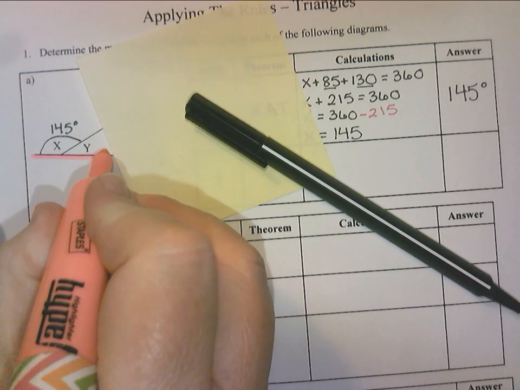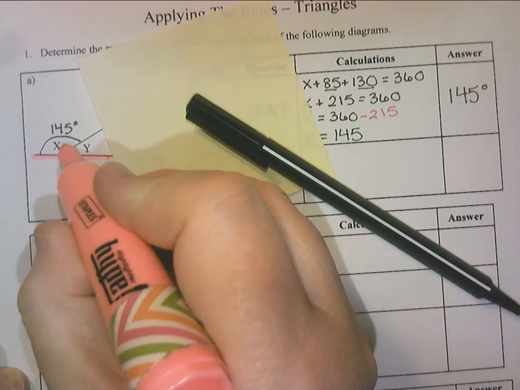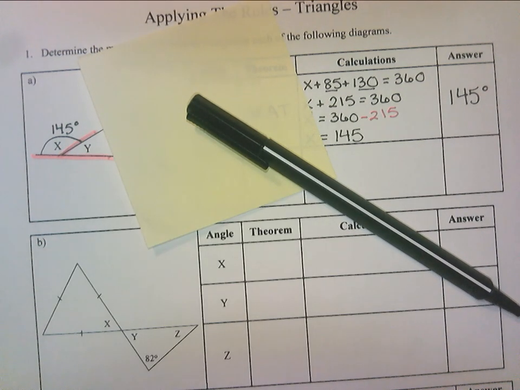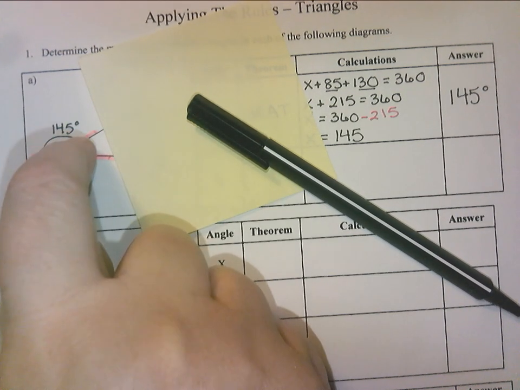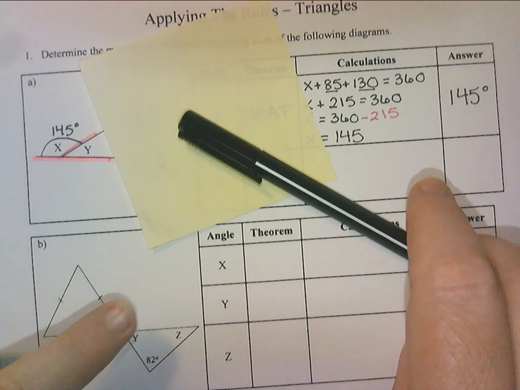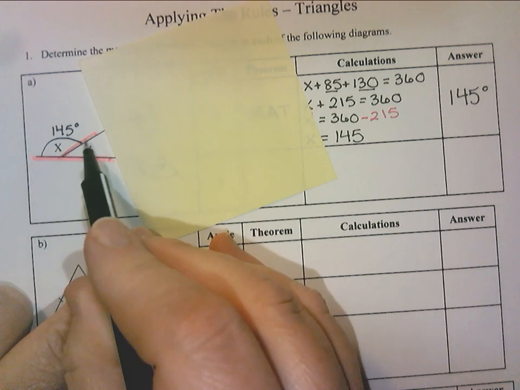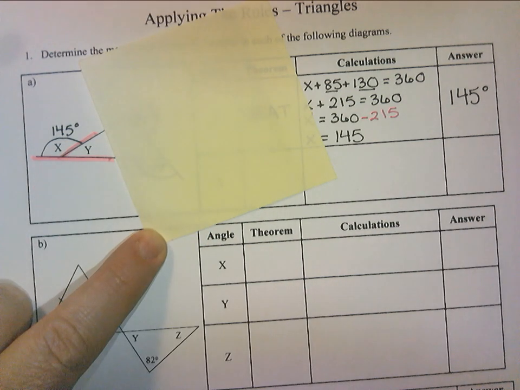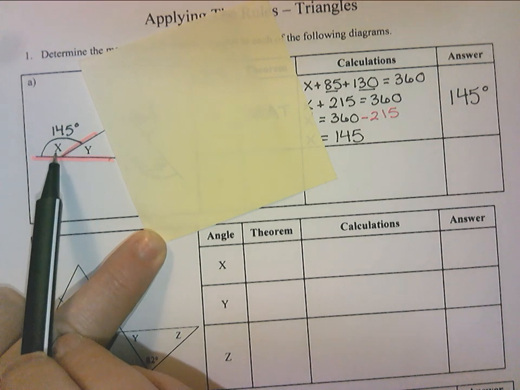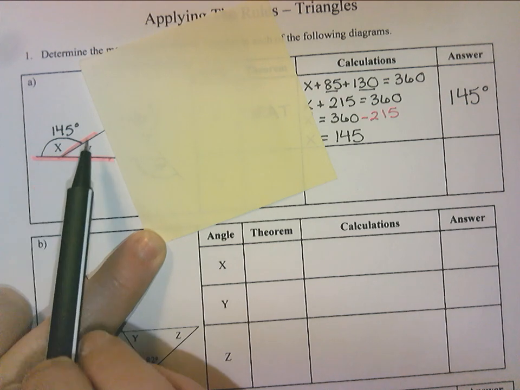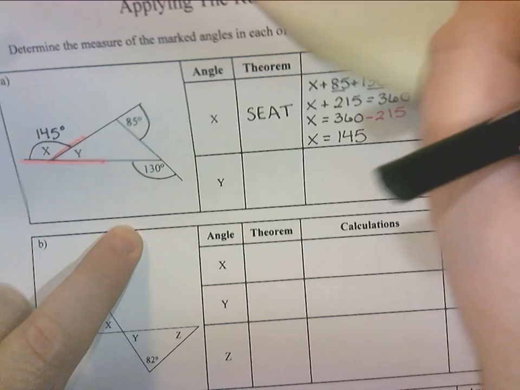And one of the rules that we learned is that when you have a straight line that has been broken up into 2 or more angles that are back to back, those are going to add to 180 degrees. And that is the rule SAT, or the supplementary angle theorem. So SAT says that X plus Y makes 180 degrees.